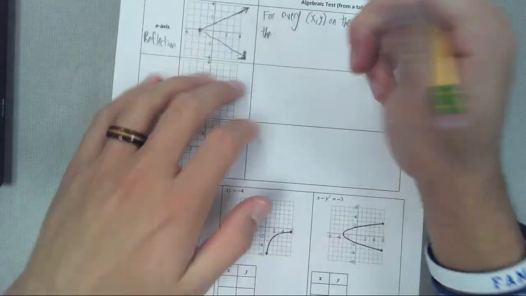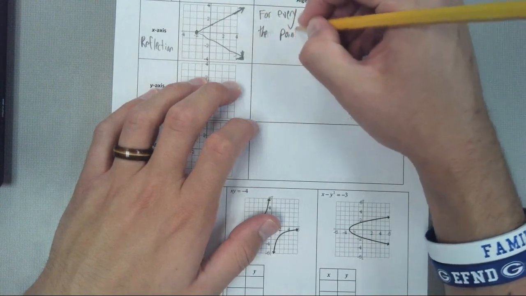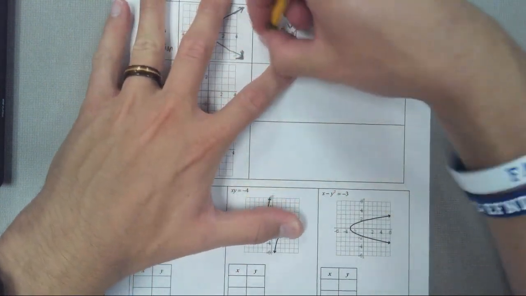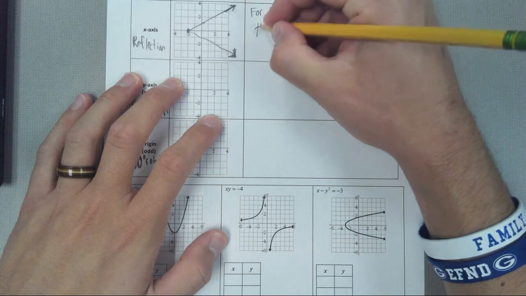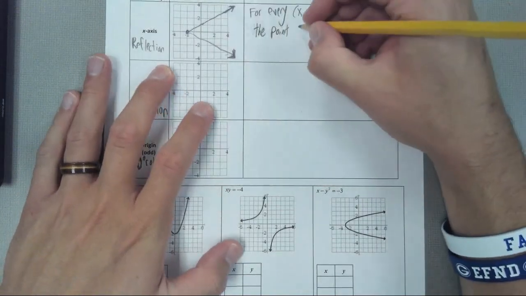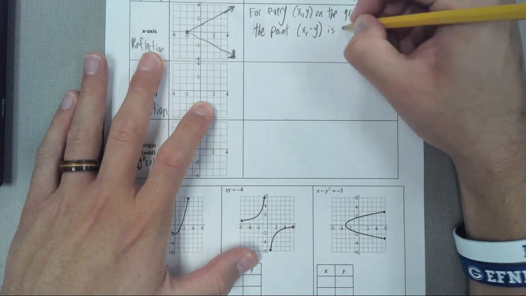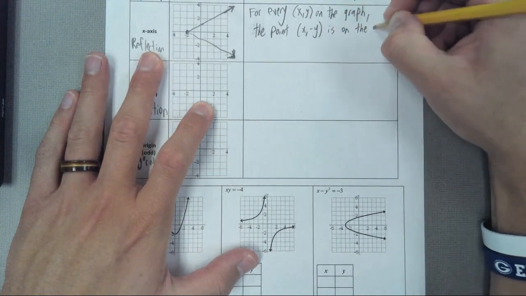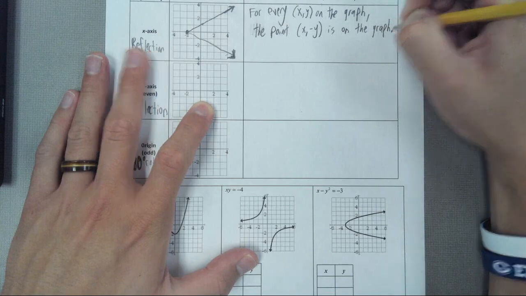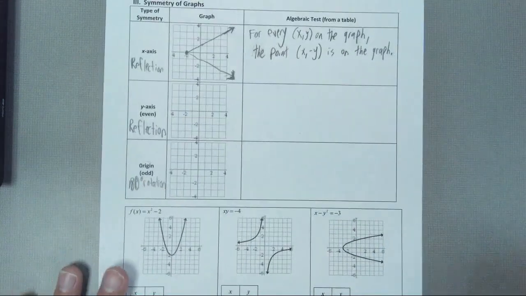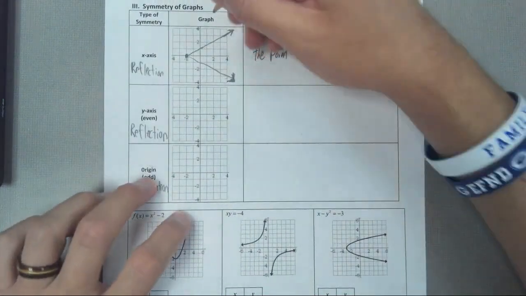the point x comma -y is on the graph. What I mean by that is, for every point on the graph, let's say this one right here.